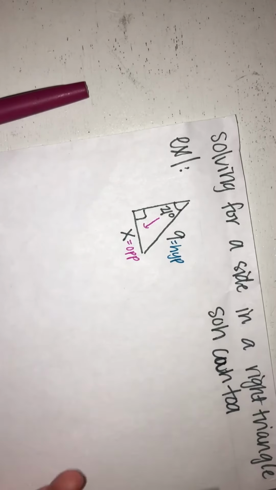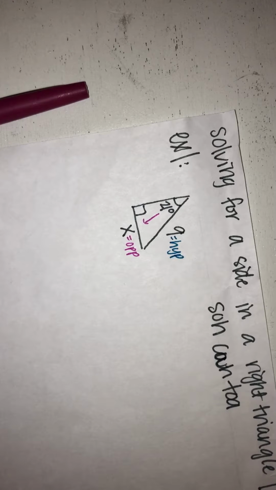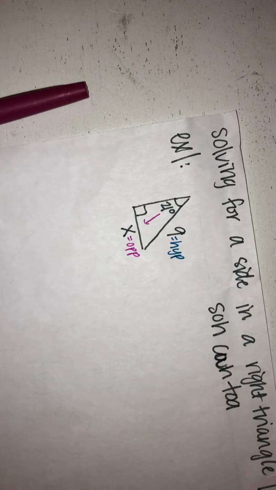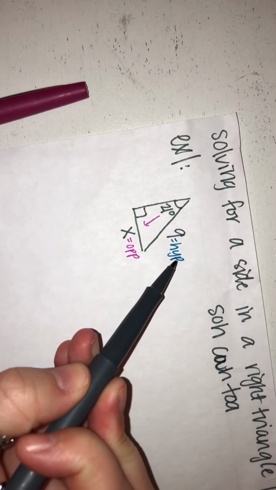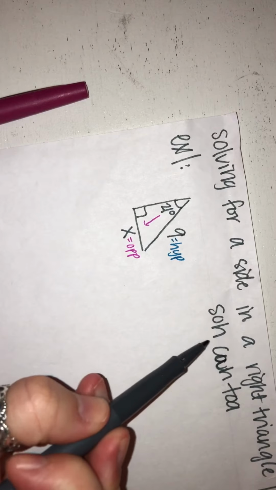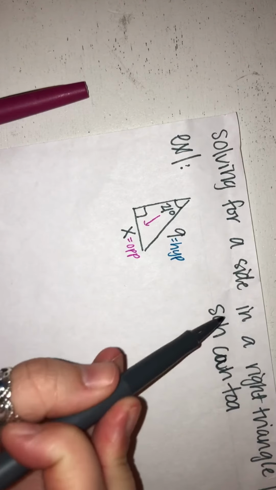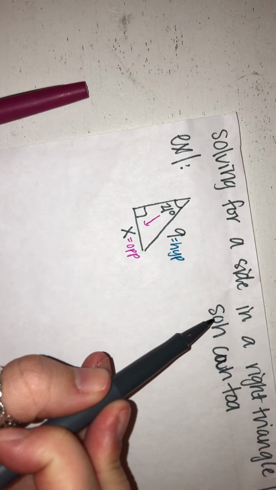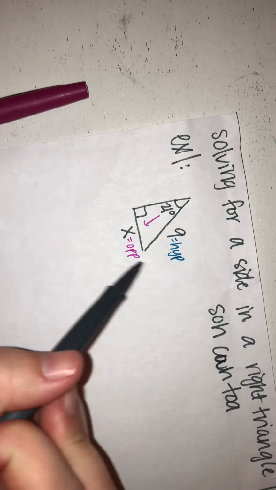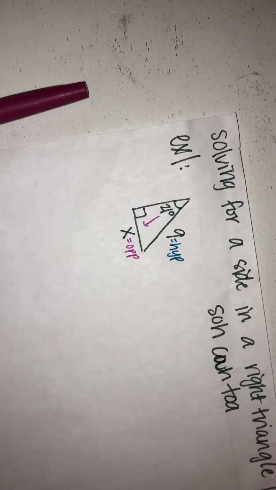Then I need to think about my 3 trig functions. So sine, cosine, and tangent. I need to pick one of these trig functions and create a ratio using the information I'm given, but I need to figure out which one to do first. So if I'm given the opposite and the hypotenuse side, I will want to use sine because the trig function sine is the ratio of the opposite side over the hypotenuse, and I have opposite and hypotenuse here.